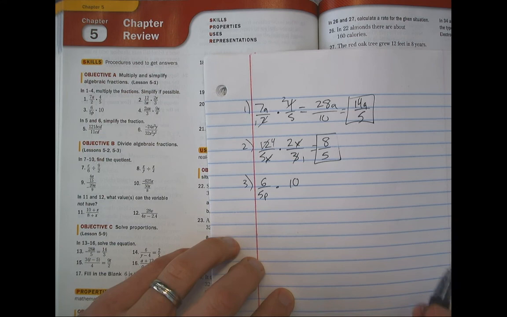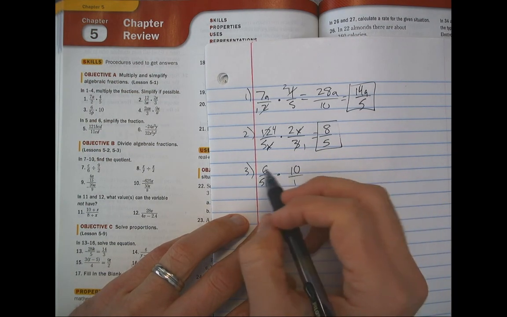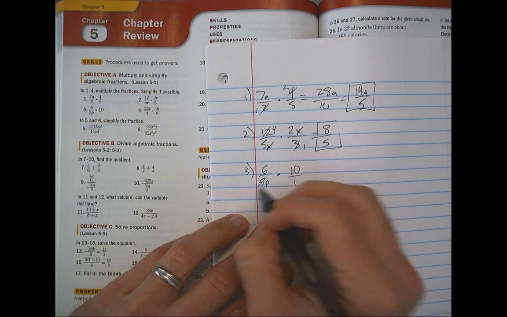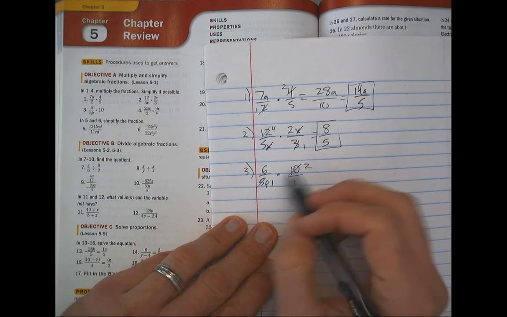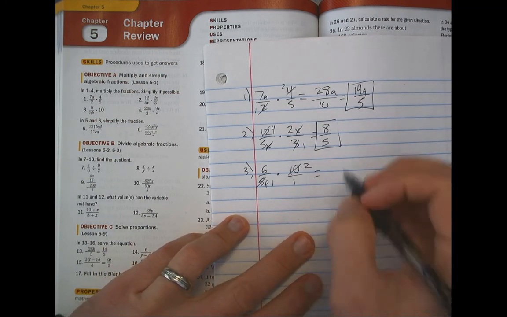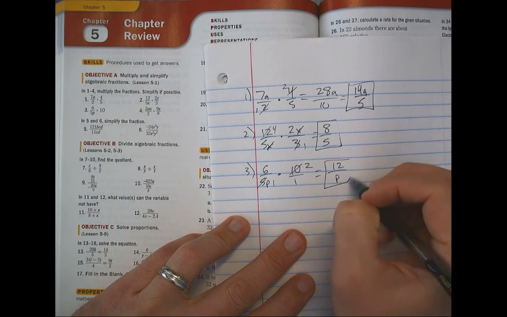Okay, for number 3, notice how I put the 10 up top. It's really a 1 underneath of it because we've got this fraction. We can go ahead and multiply across if we want to, but I know 5 and 10 are going to simplify to 2 over 1. There's nothing to cancel with the p, so I'm going to get 12 on top. The p needs to stay on the bottom, so the answer is not 12p, it's 12 over p.